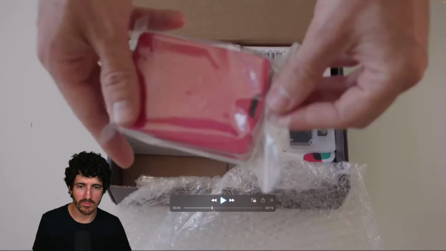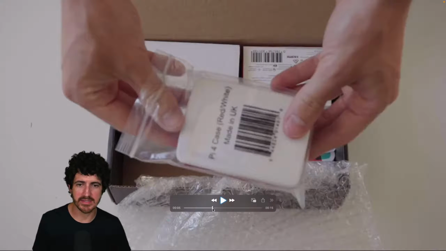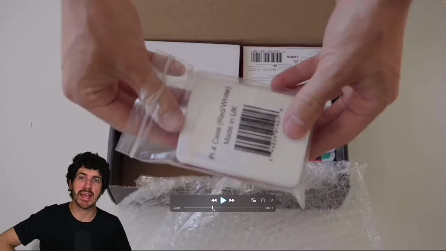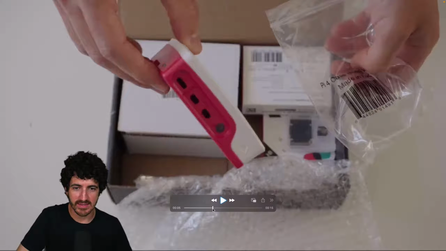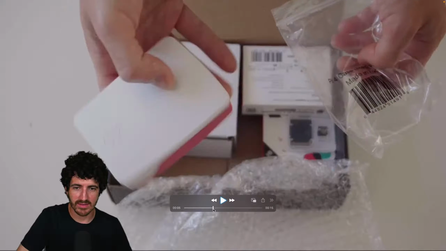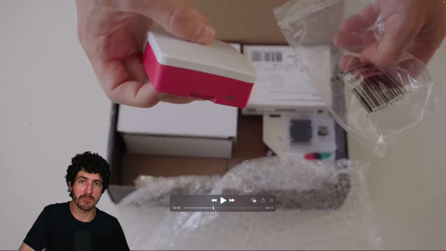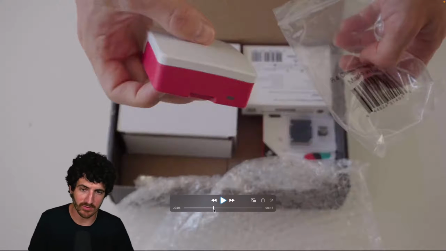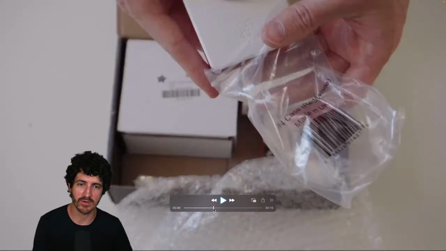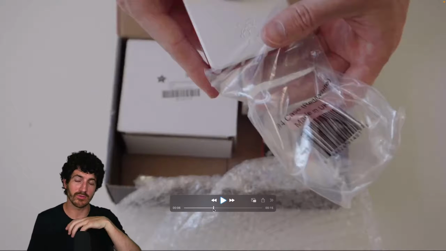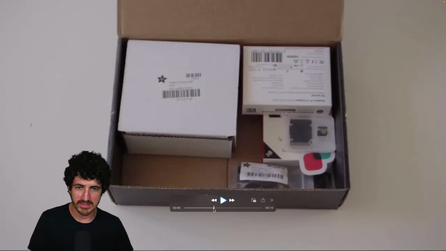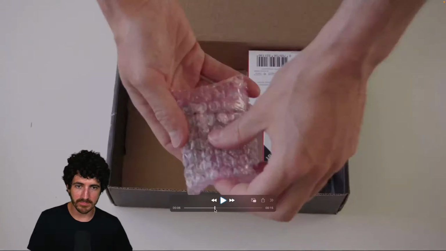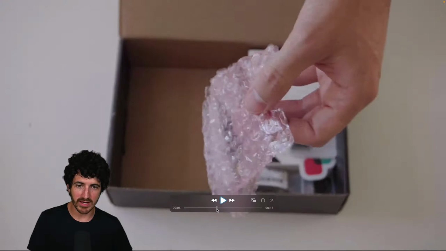Okay, so this is the Raspberry Pi case, which doesn't fit with the Braincraft HAT because it's taller. So that is not a solution that I can use here unless you 3D print or do some custom cover. Here's where the Braincraft comes.